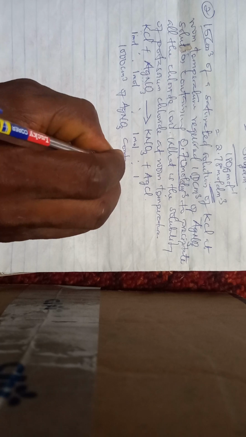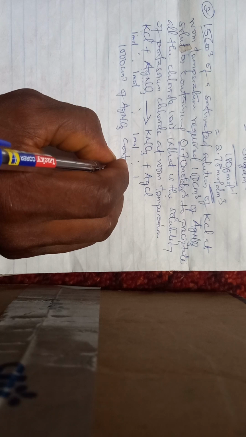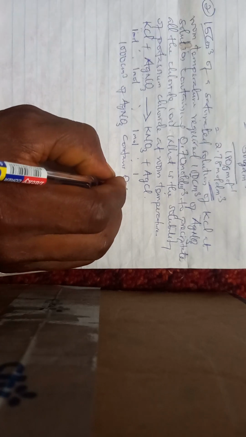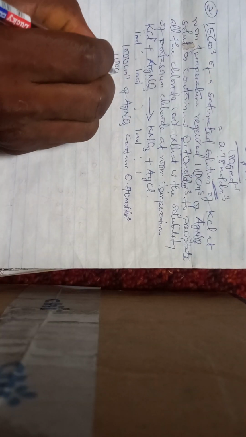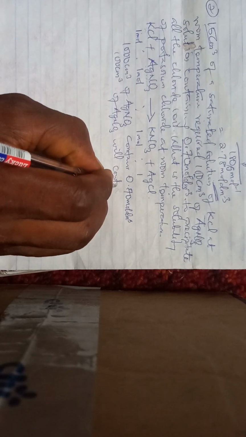contains 0.70 mole per dm cube. So 100 of it, that 100 given, we want to know the amount that 100 of silver nitrate solution will contain, x mole per dm cube.